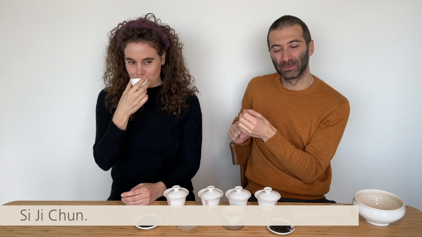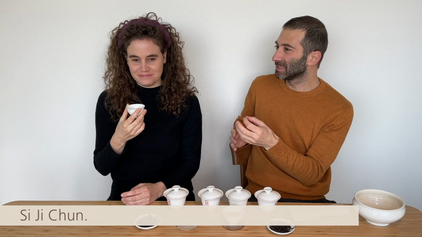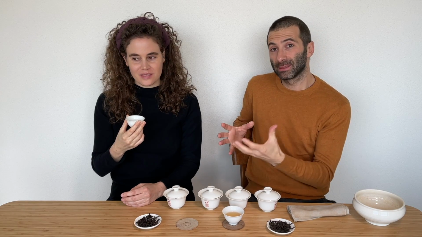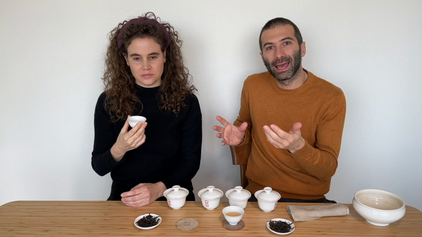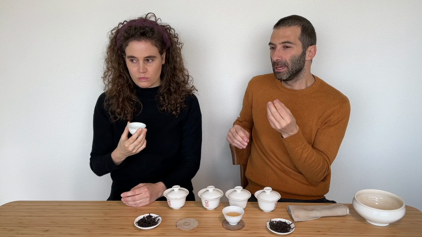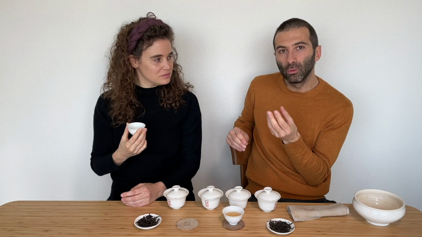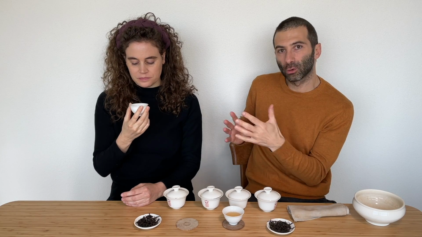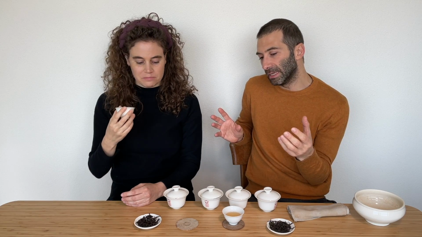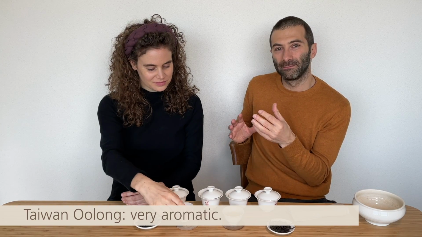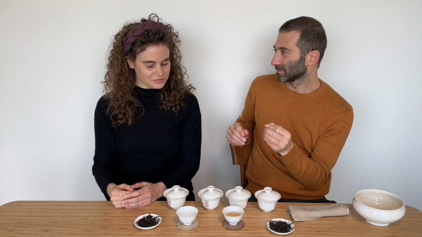Yeah, this is a Sejechun, and it doesn't bring you all the complexity that Dancong has. It's a little bit cleaner in taste, but very intense in aroma. And it can be anything, you know. It can go from intense florality up to a creamy fruitiness, more like this one actually, and cover a wide range. So in a nutshell, I would say that the Taiwan oolong is very aromatic. That's the characteristic.